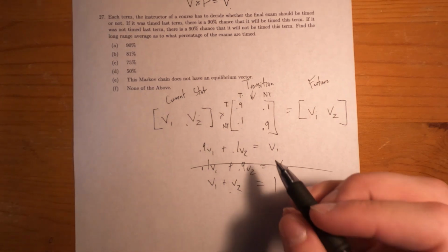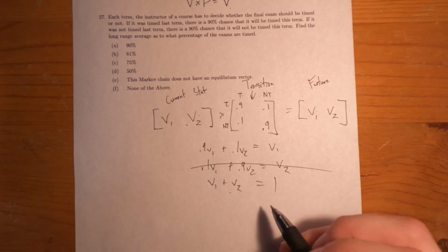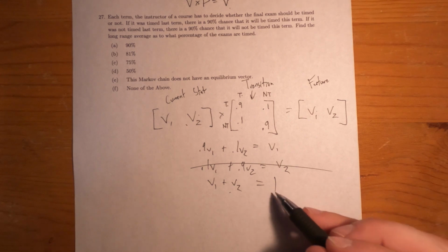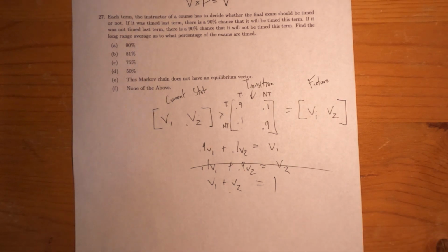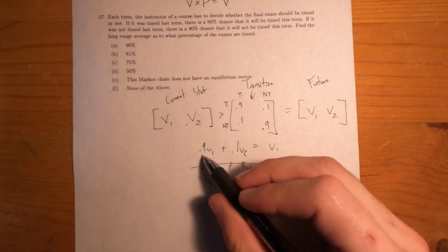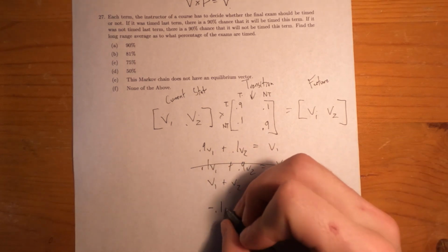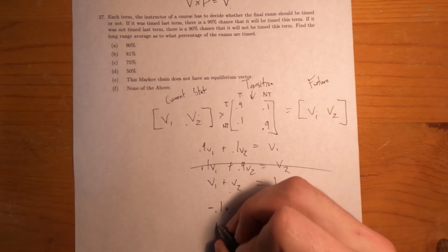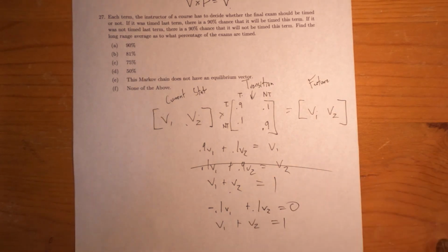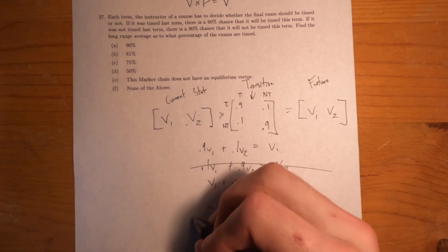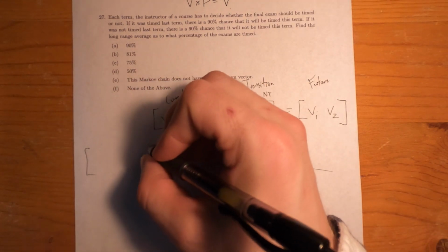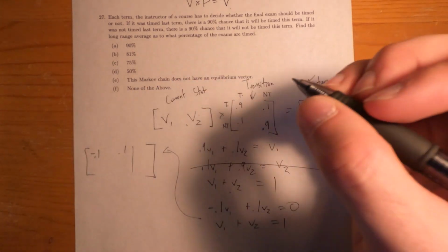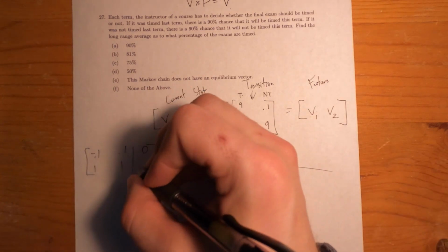Now we get the v on the same side of the equation. If you had more of these equations, you'd get all the v's over. Leave the one on this side, though. So 0.9 v1 minus v1 is negative 0.1 v1 plus 0.1 v2 equals 0. And we also have v1 plus v2 equals 1. Now we're going to use Gauss-Jordan to solve this. Negative 0.1, 0.1, 0, 1, 1, 1.